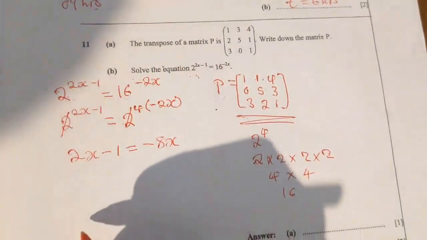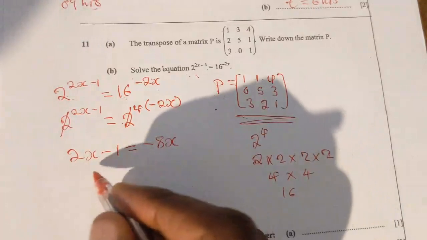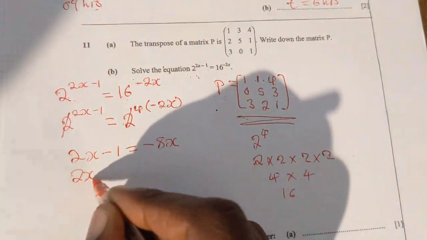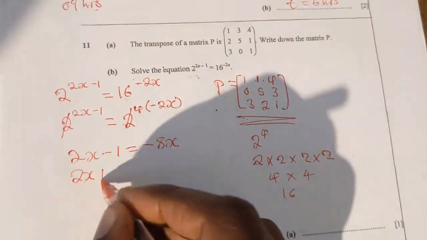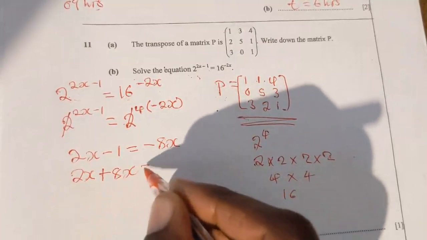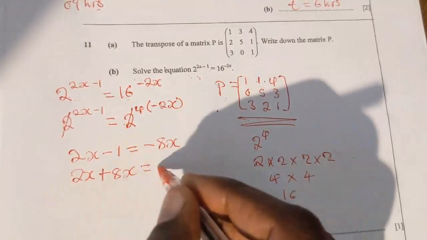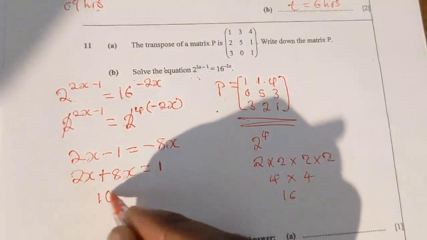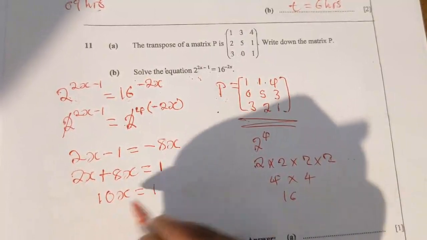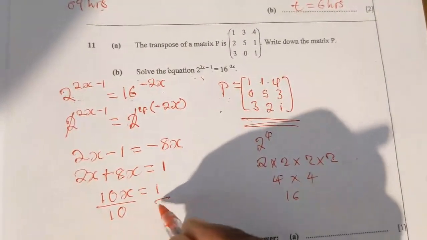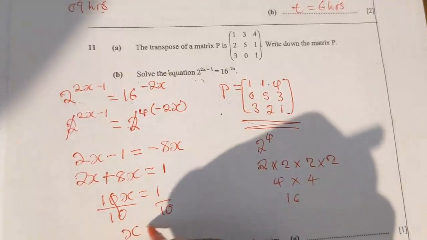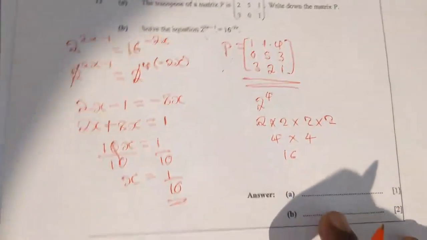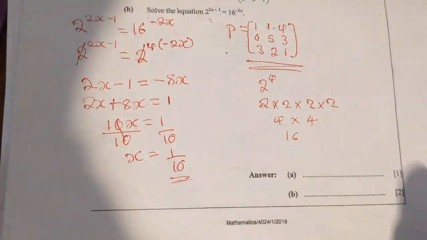Then from here you collect the like terms to find the value of x. So 2x, this is negative 8x, when it comes inside it's plus 8x, is equal to, this is negative 1, when it comes inside it is positive 1. So this is just going to be 10x is equal to 1. So you divide both sides by 10 to get rid of the 10. So x is equal to 1 over 10. So that is the answer. You just put them here, then you are done.